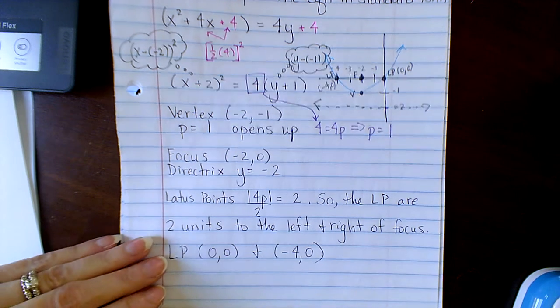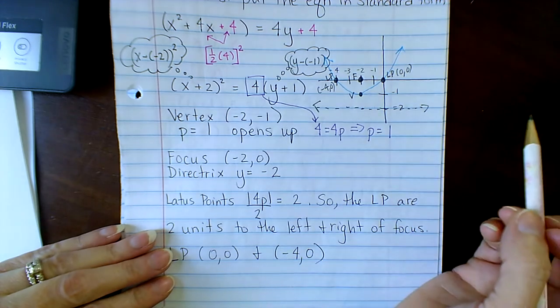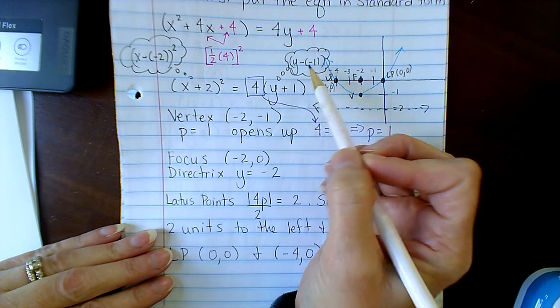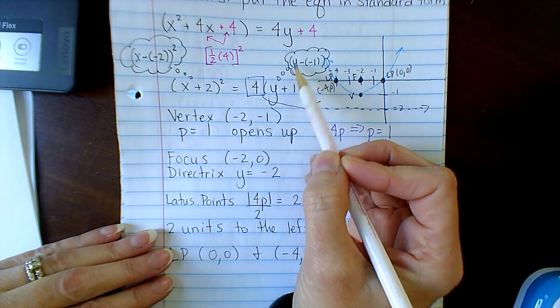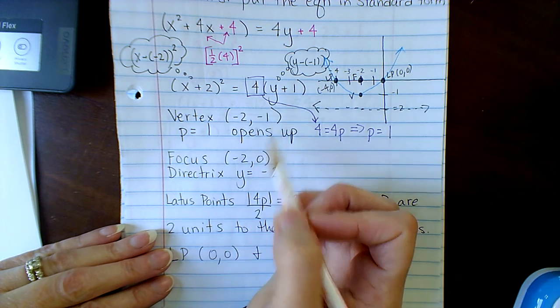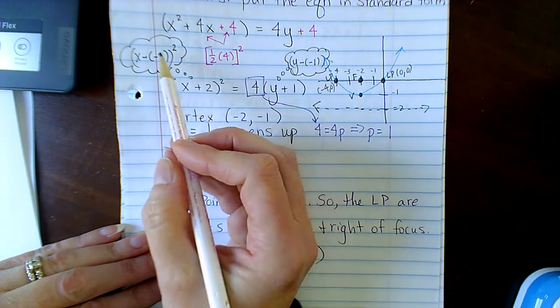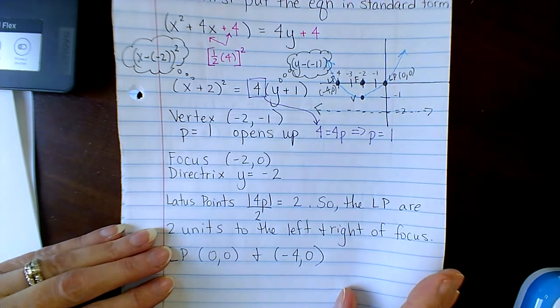So I was really determined to keep this on one page, and I did so at the expense of this kind of looking like a hot mess. These little thought clouds are just my way of reminding you that this y plus 1 here is the same as y minus -1. So that's where that -1 came from. And this is x minus -2. So just a friendly reminder of those signs.